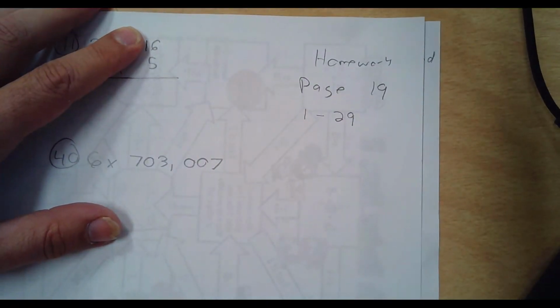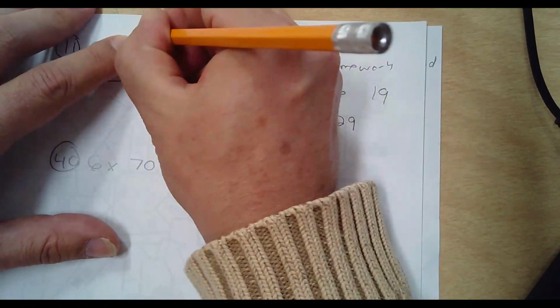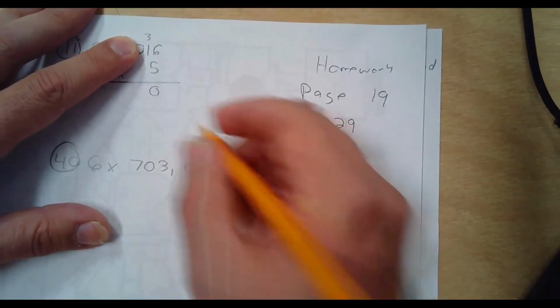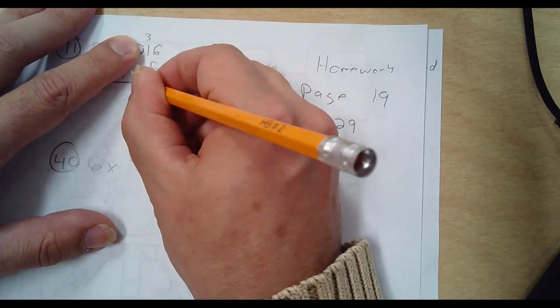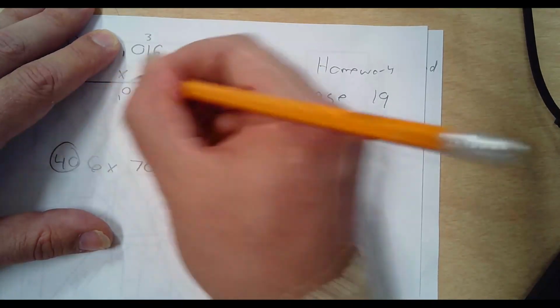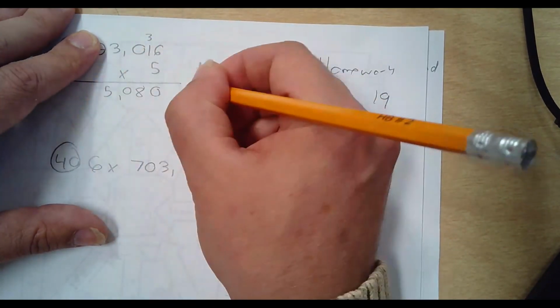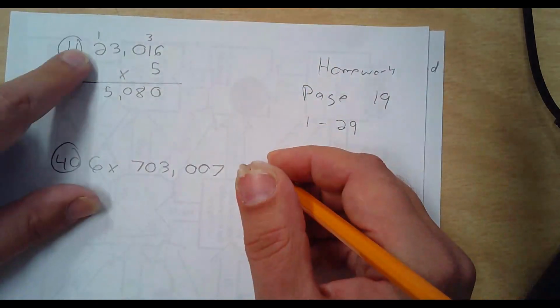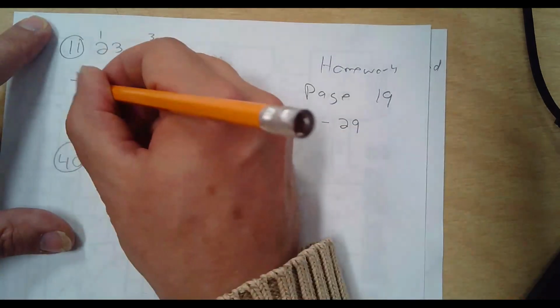So it won't take me long. 6 times 5 is 30, so 0, carry the 3. 5 times 1 is 5. 5 plus 3 is 8. 5 times 0 is 0. 5 times 3 is 15. Regroup, carry my 1. 5 times 2 is 10. 10 plus 1 is 11.